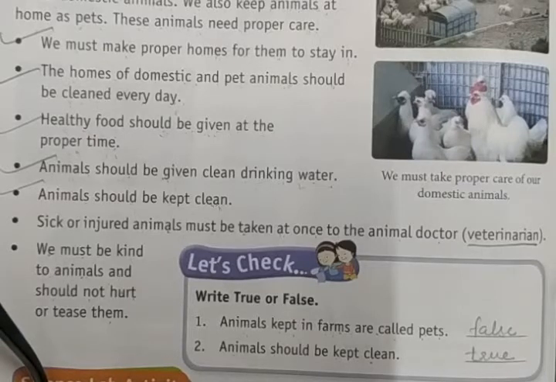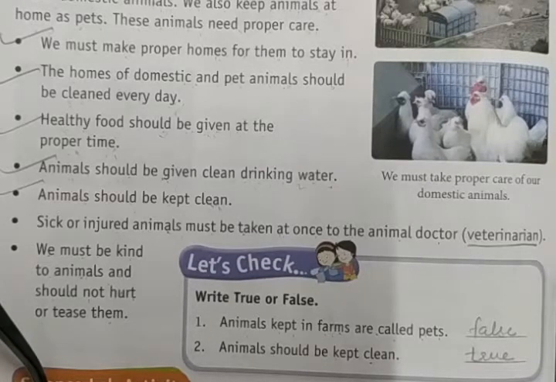For them, we should first make a proper house, proper homes. Those homes should be cleaned every day. We should provide them healthy food, and we should give them clean drinking water. Animals should be kept clean.